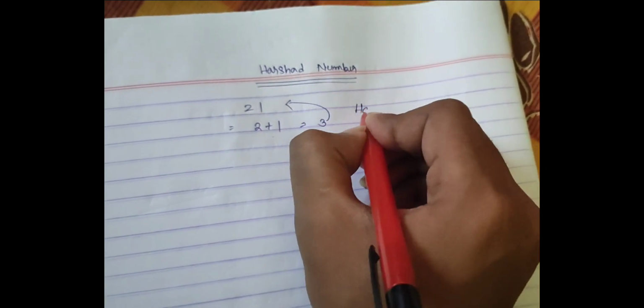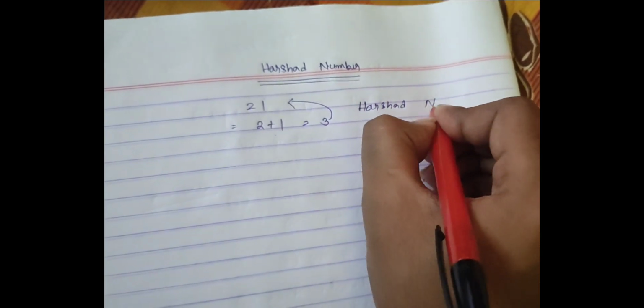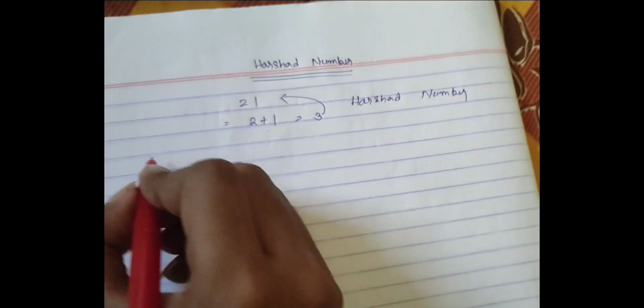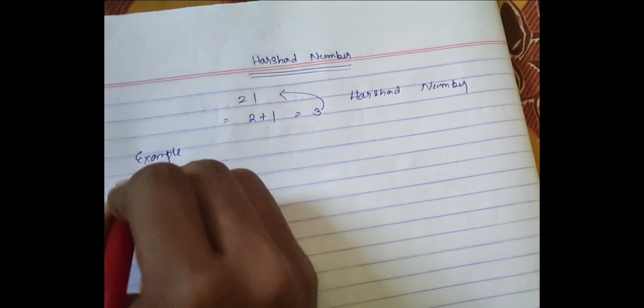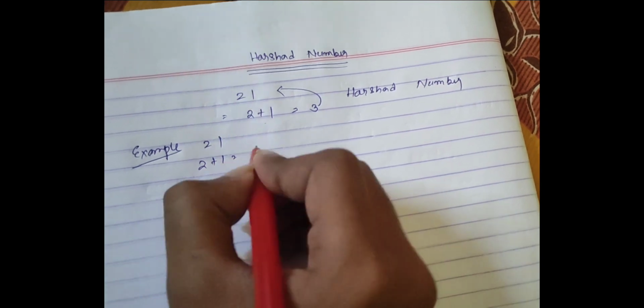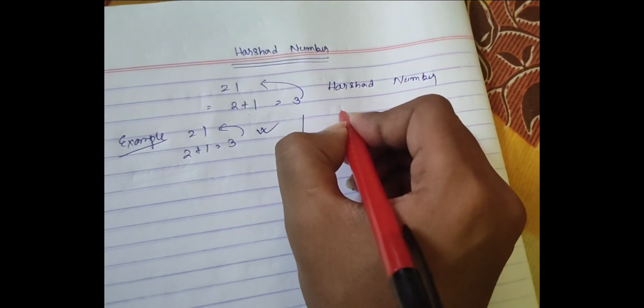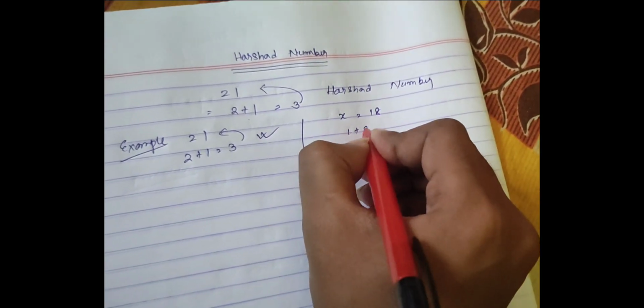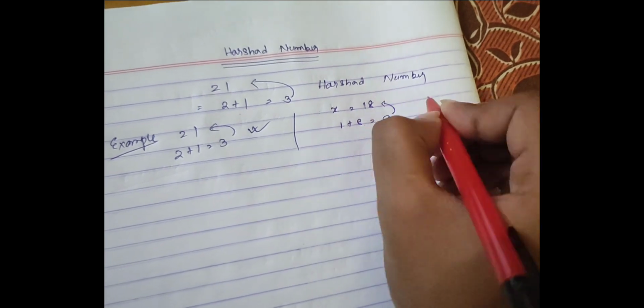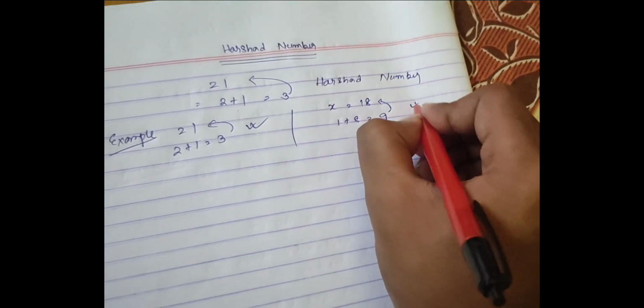Then it's a Harshad number. Like example 1, 21: 2 plus 1 equals 3 and 21 is divisible by 3, so this is a Harshad number. And example 2, x equals 18: 1 plus 8 is 9 and 18 is also divisible by 9, so it's also a Harshad number.